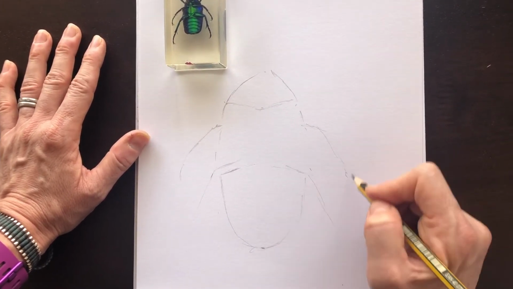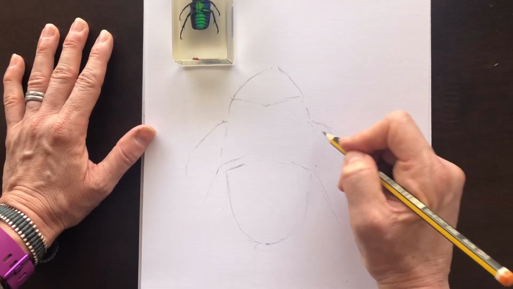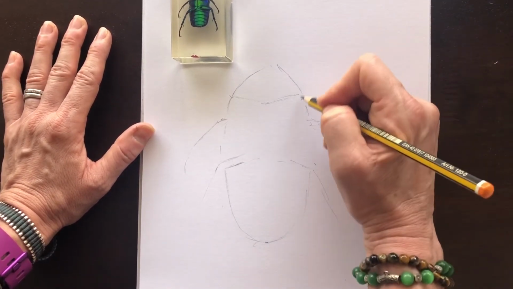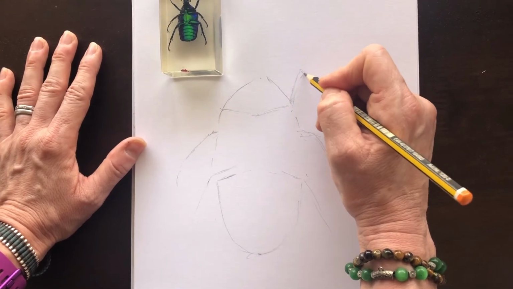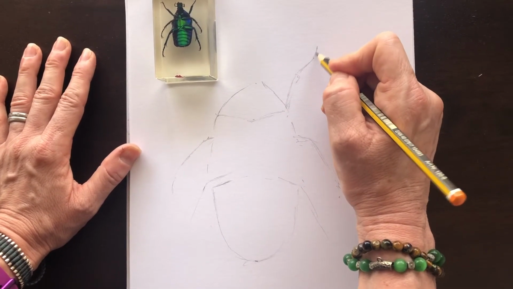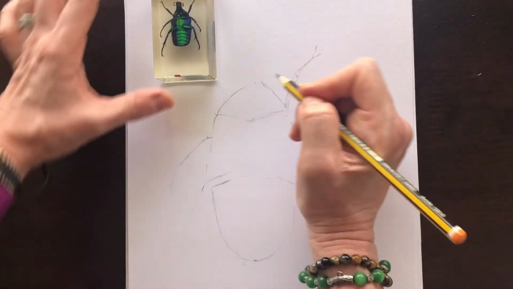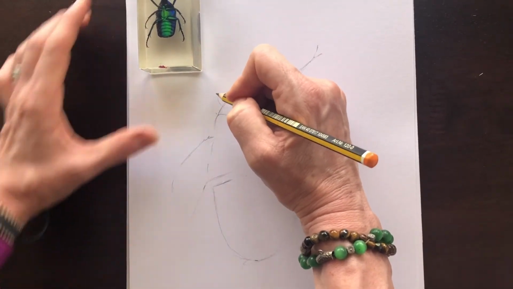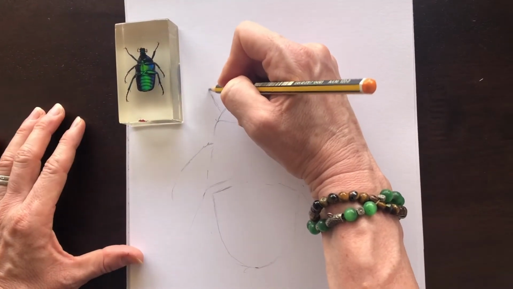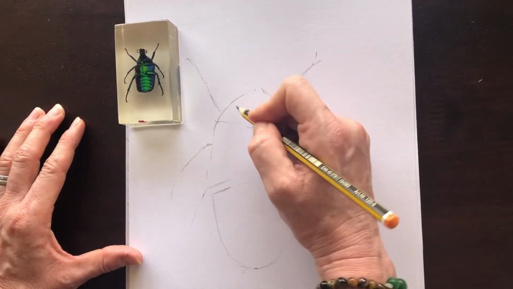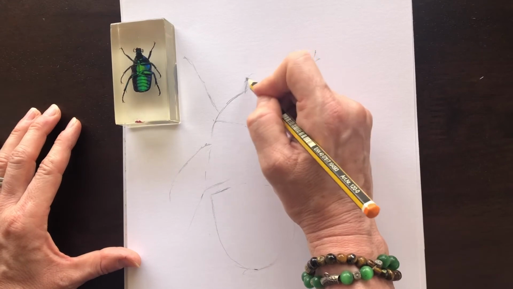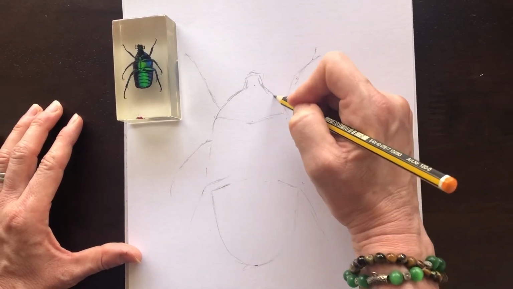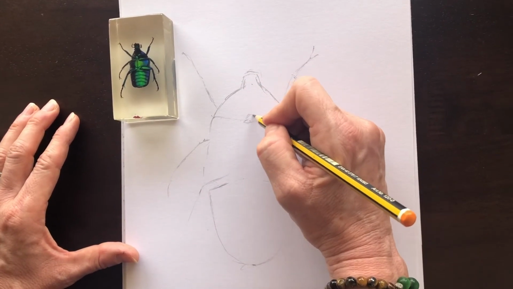Look at the direction of the legs, don't just make it up. There's two that go up here, like this. Move that out of the way. Like that. So when you use this really light pencil touch, you can just redraw anything that isn't quite right.